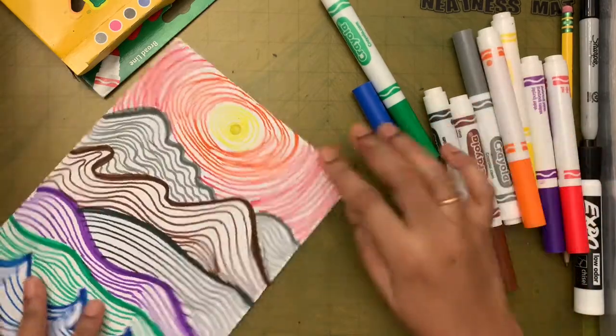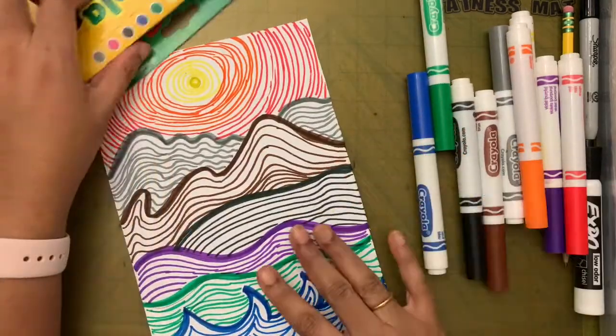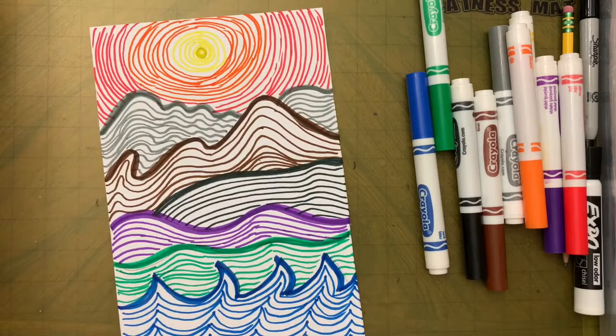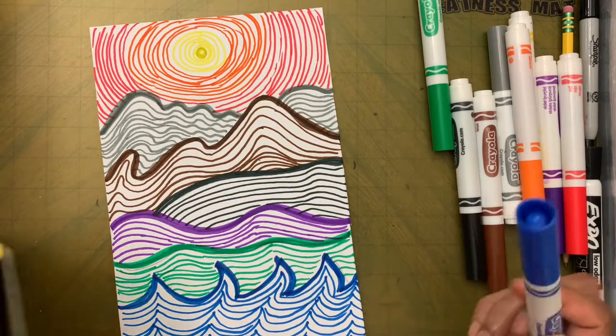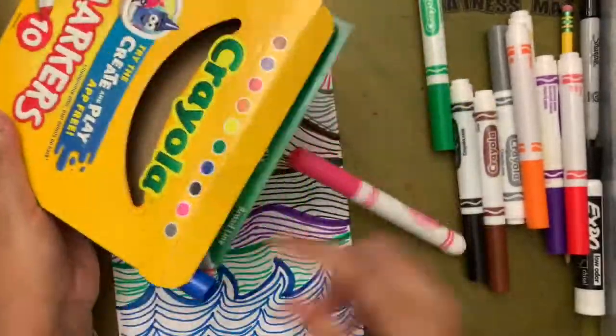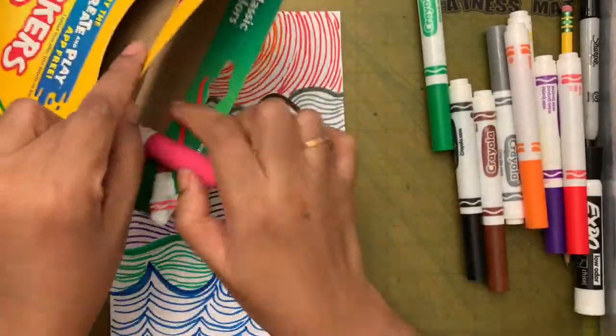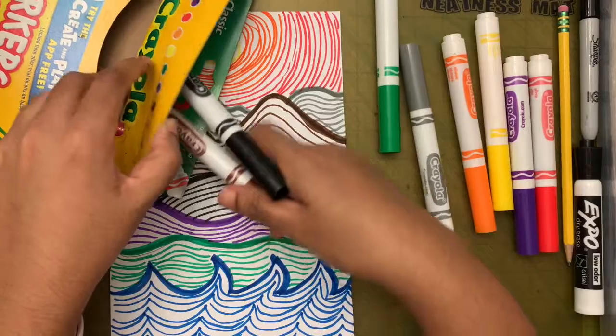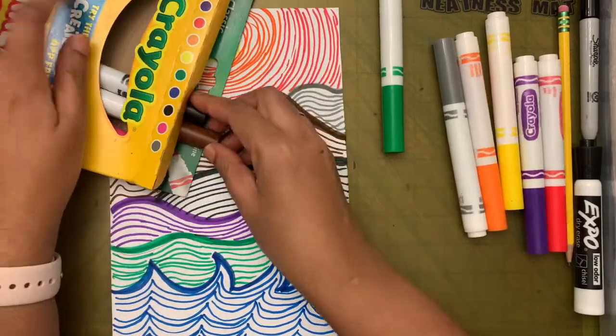Okay, I think it looks good now. Did you like making this landscape with just lines? Oh, you need to write your name. Let me put this back. So each time you're done with your art, try to put your name on the right bottom corner.